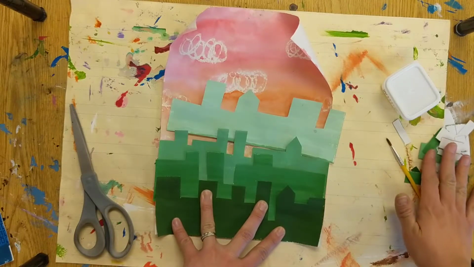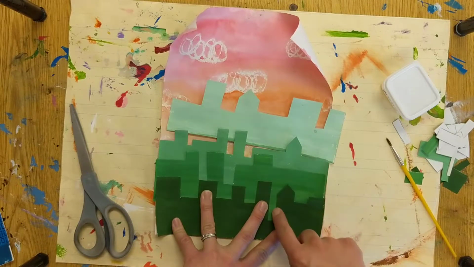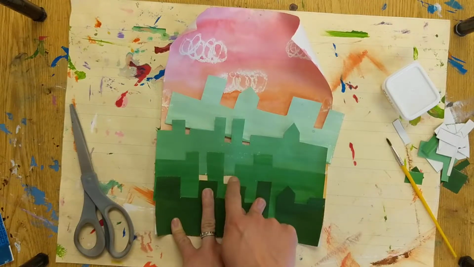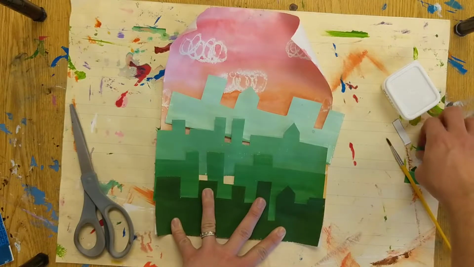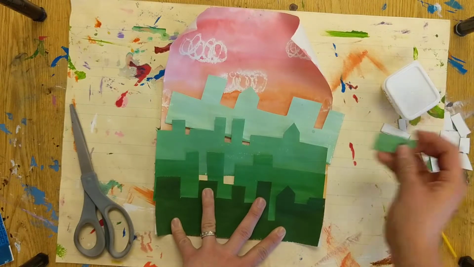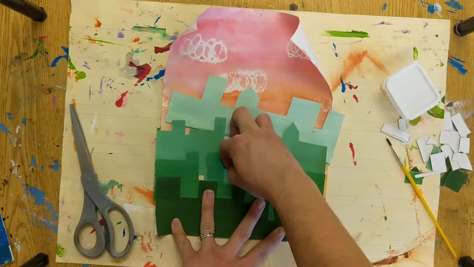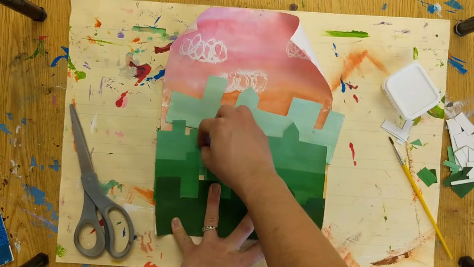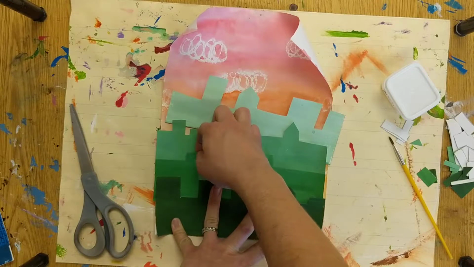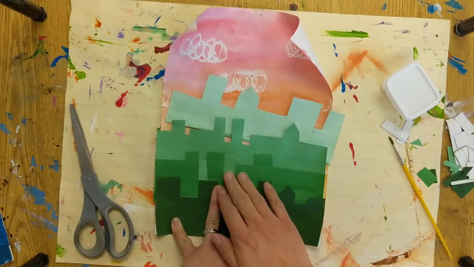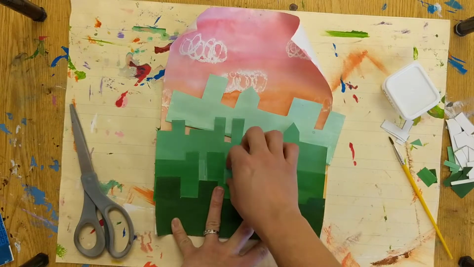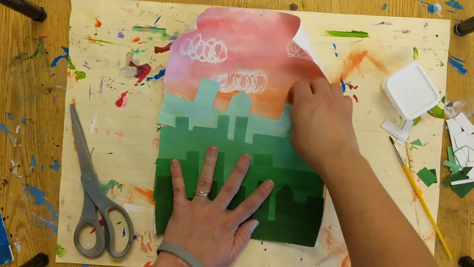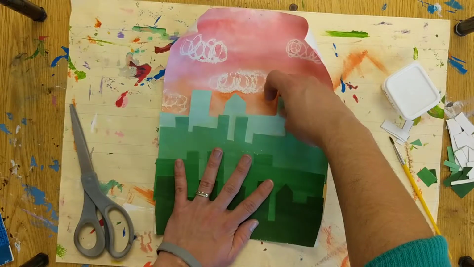So it's a good idea not to throw your scraps away, just set them aside because you might be able to use them later. Like if I want to make these ones a little bit taller, I could put some of that lighter green in here to cover up that sky space because I don't want to see the sky through my building. It doesn't really make sense. So I would try to find the color that matches and put it in there in a way like that. So it looks like that's covering up that part there. That looks good. All right, and then my last one will go up here.